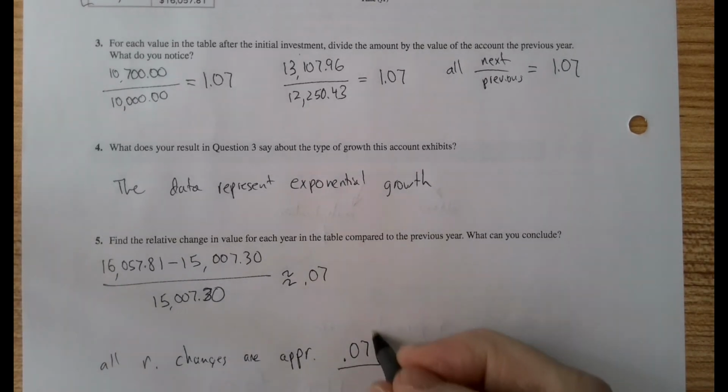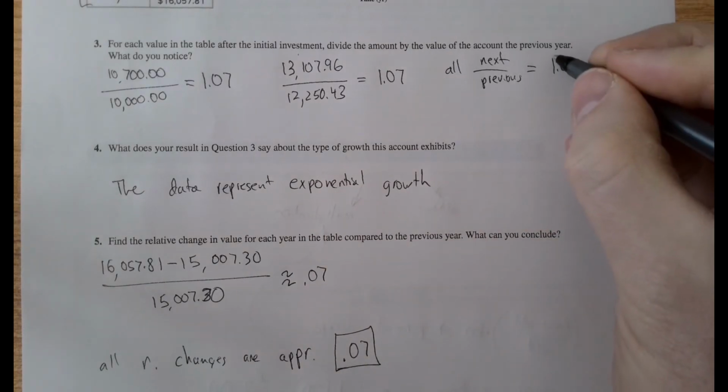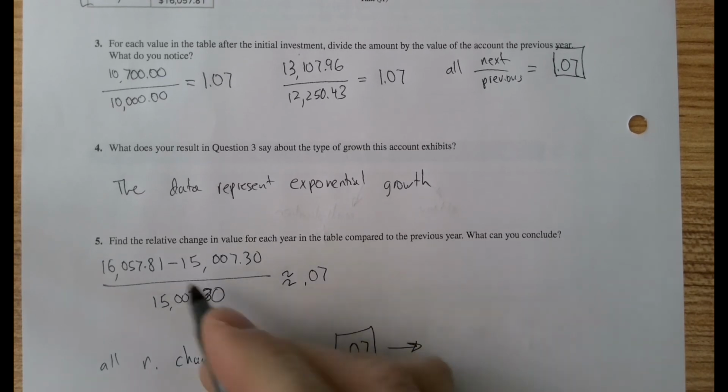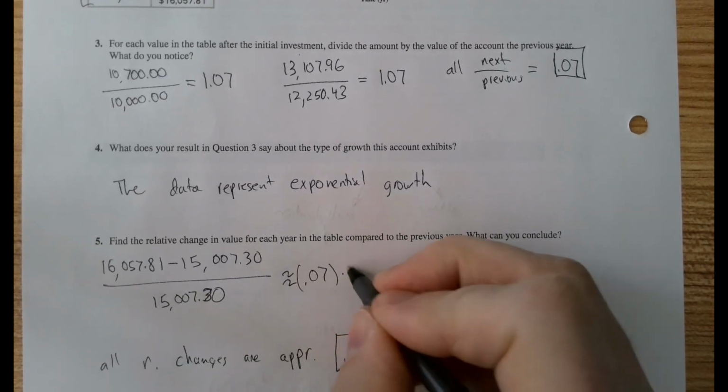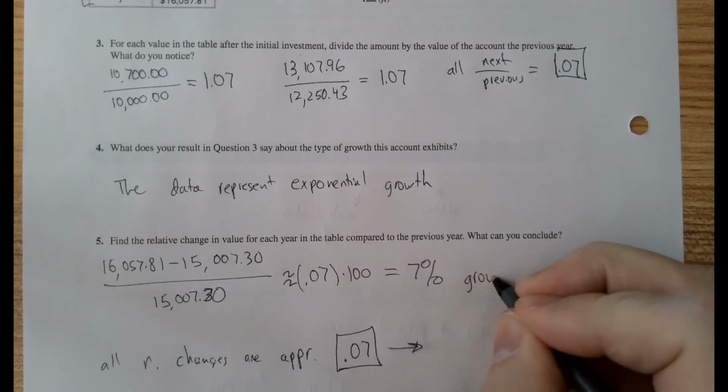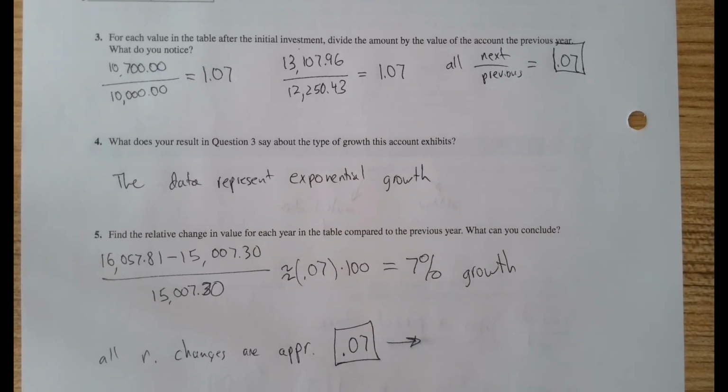Well, how does that compare to what we found above? Doesn't there seem to be a connection here, right? This 0.07 and this 1.07. So if we recall what relative change is, we multiply it by 100. This is the percent growth. So our money grows at 7% per year. And it appears to be compounded.